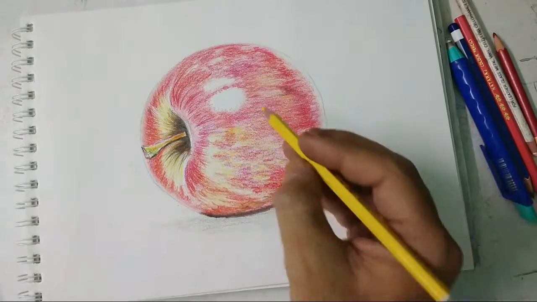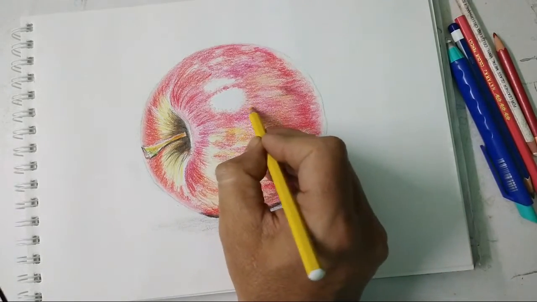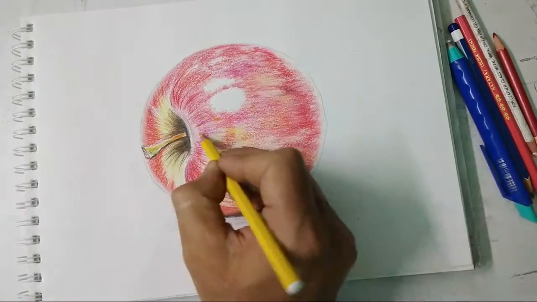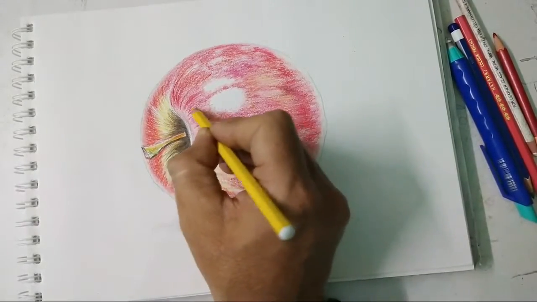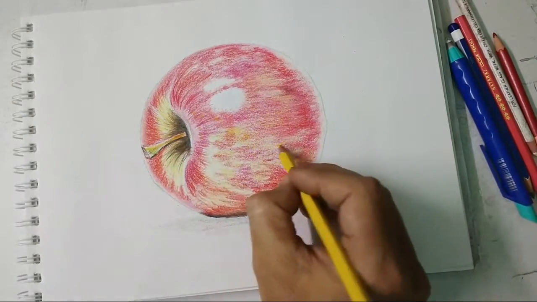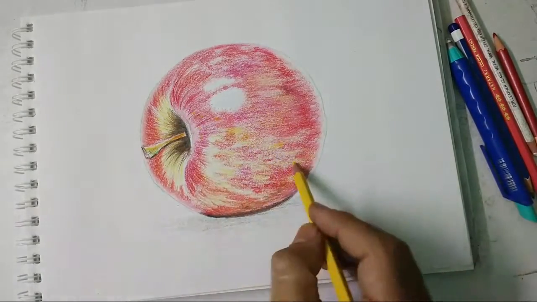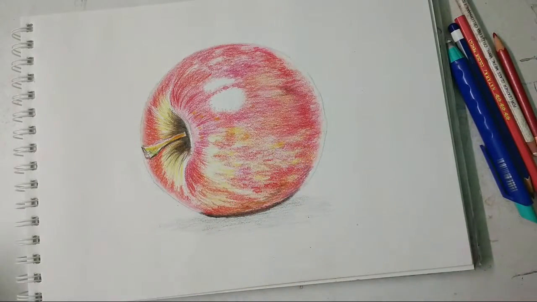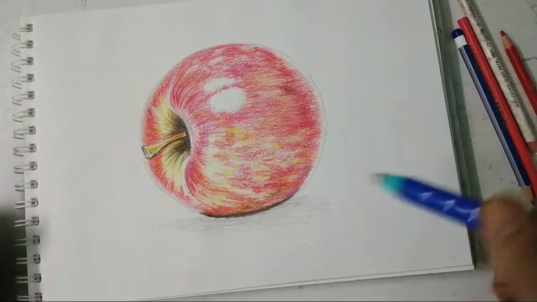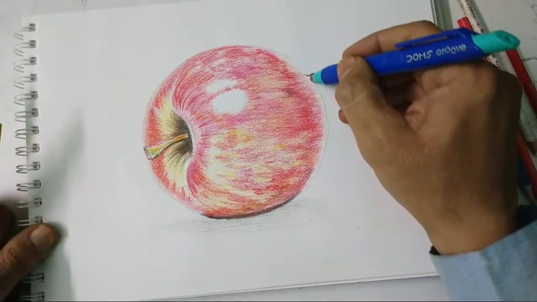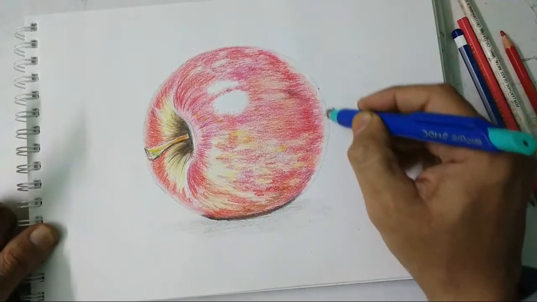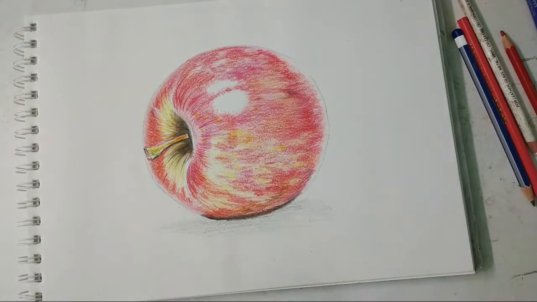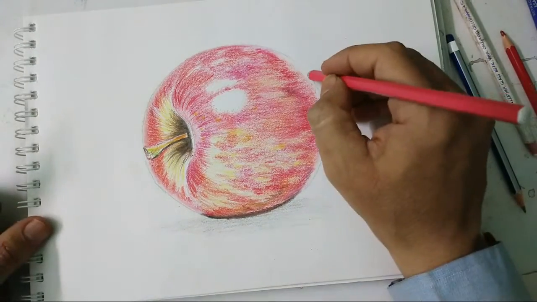And there are some dots which I want to create. They are to give the texture to the apple. Now what I'll do, the pencil mark on the outside I can rub if I want, and just put a light tone on the outside.